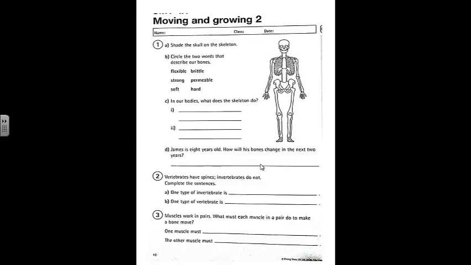His bones will grow up and fuse together. Grow up or becomes bigger. His bones will become bigger or grow up, and they will fuse together. Didn't we say that babies have more bones than adults? Because when we grow up, our bones get fused, get stuck together.